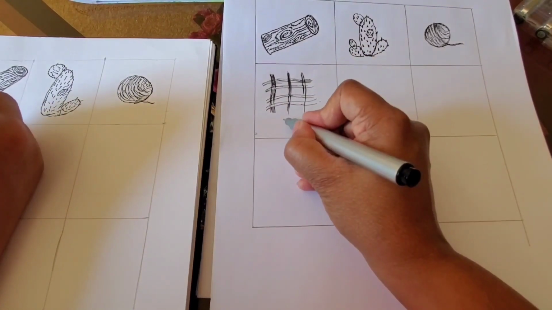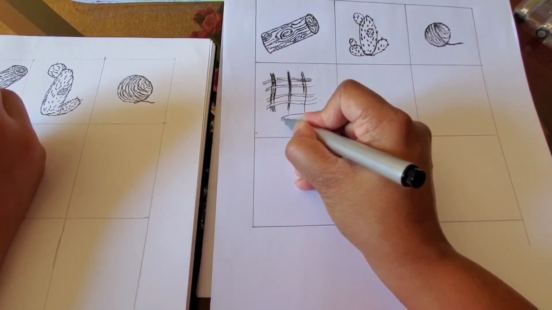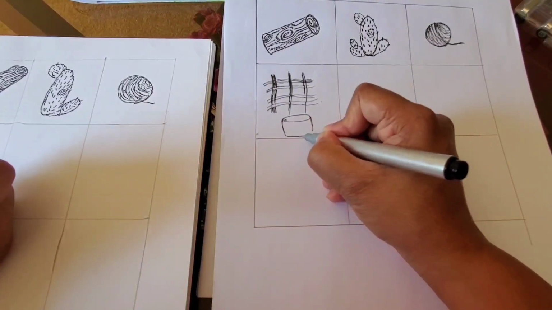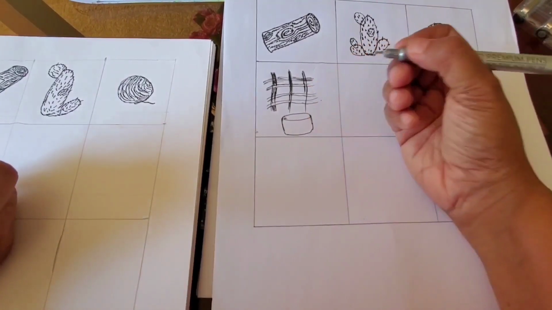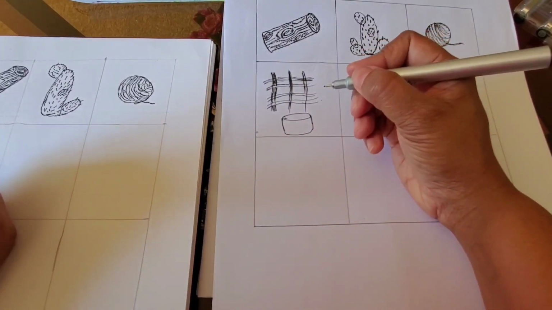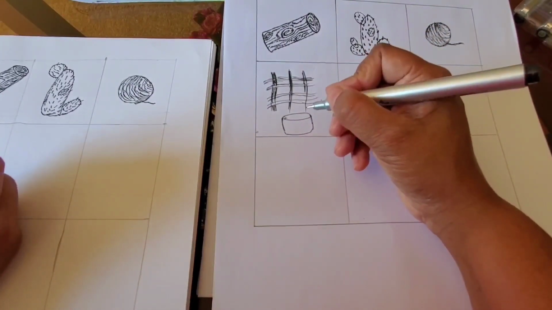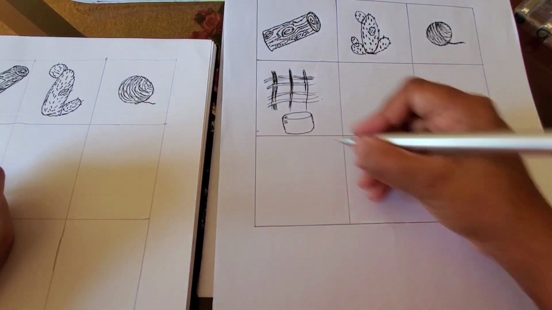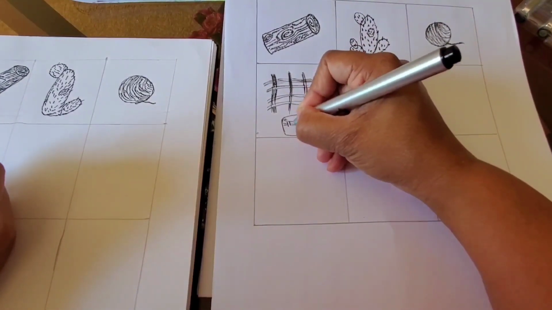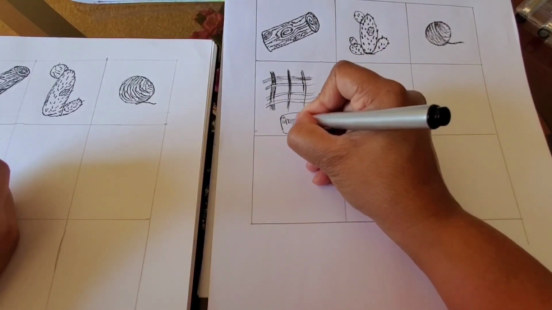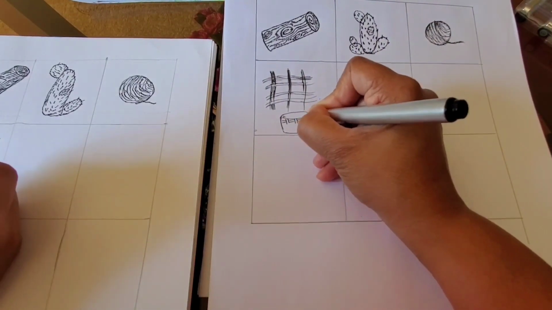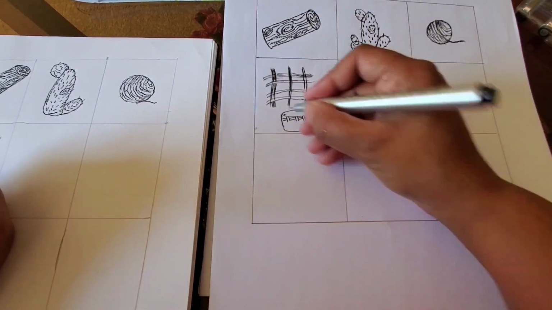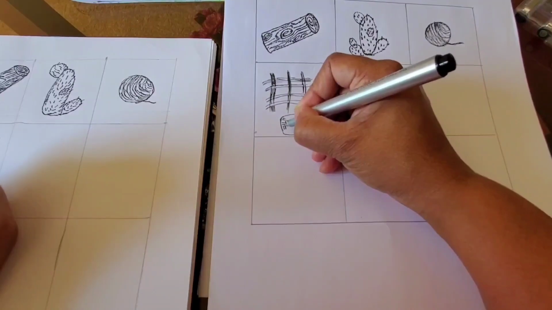Let's try that with a basket. Let's try to make an outline of a basket. And then we'll make dashes like this, then like this, make it close to each other. And then here it goes the other way.